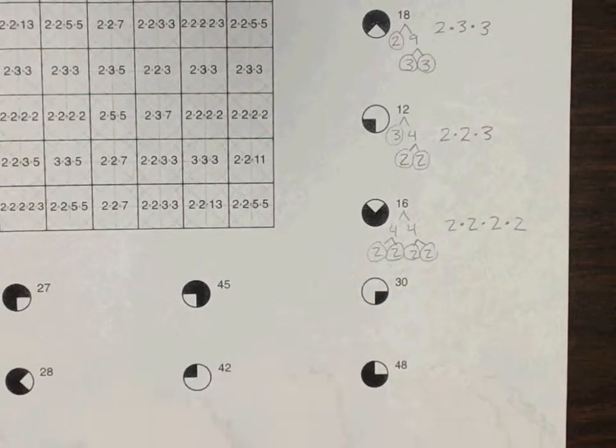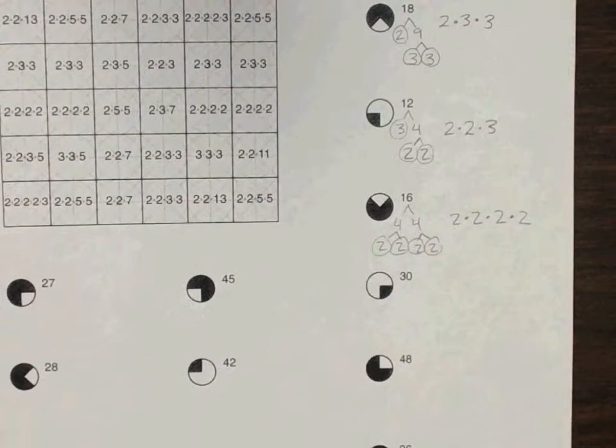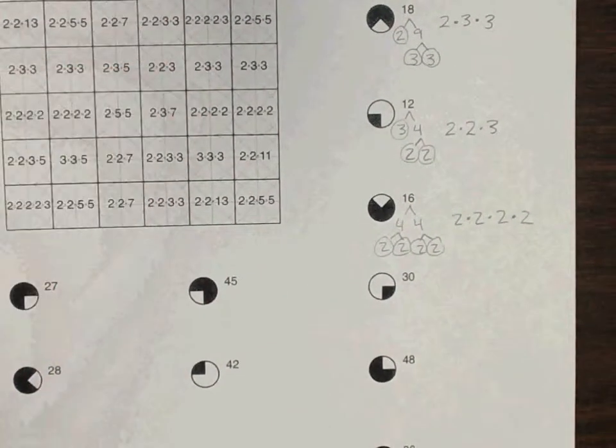Go ahead and make sure you fill them out and you got everything written down before you start filling out this picture, or you're going to have a lot of erasing to do.